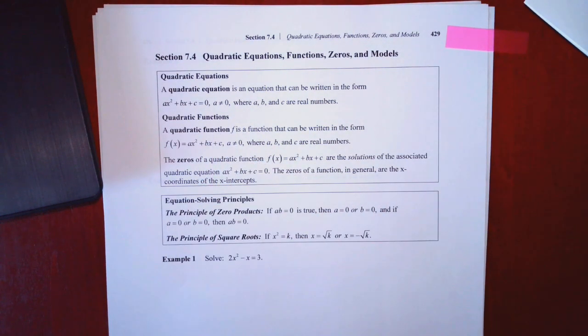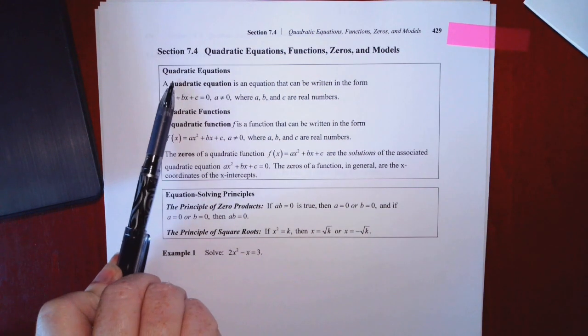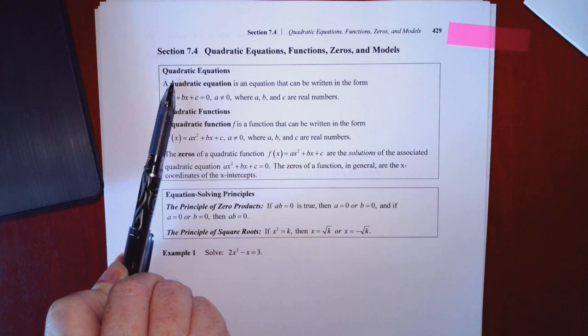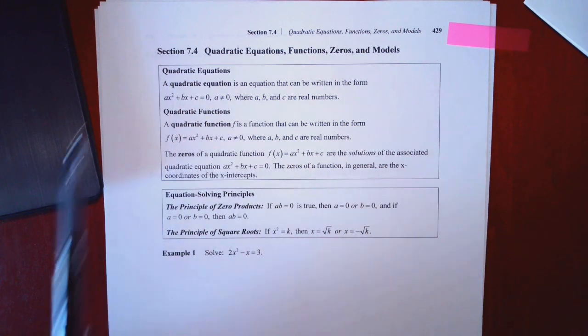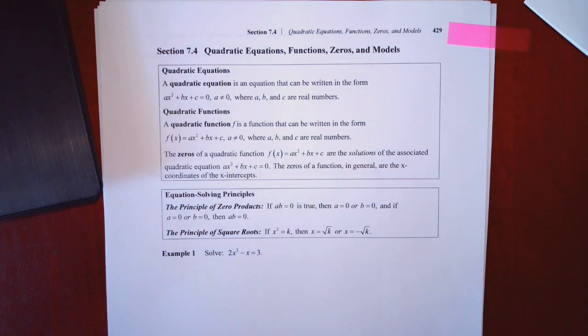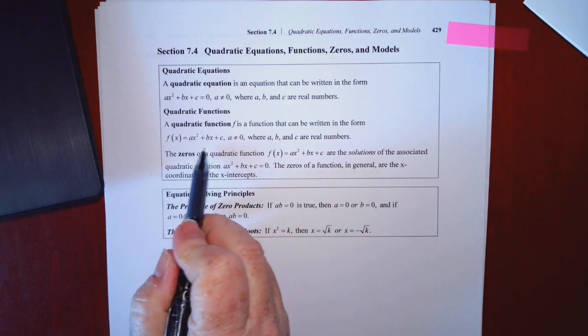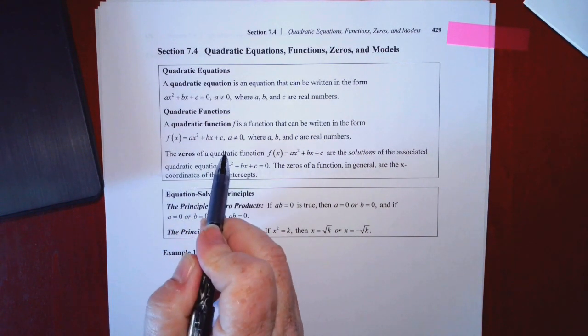Now, why do we say a is not 0? Well, if a was 0, then that term would be missing and we would be back down to a linear equation. So we're going to have something non-zero multiplied by the x squared term. If you want to talk about a quadratic function, which we will, instead of just a quadratic equation, it's just where you have f of x is equal to ax squared plus bx plus c.